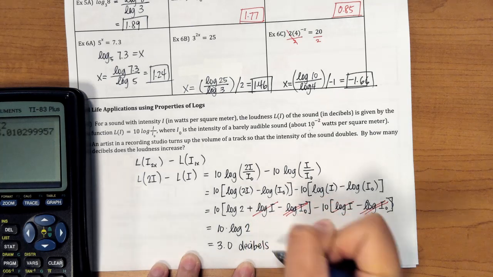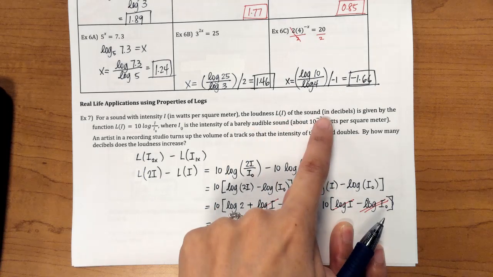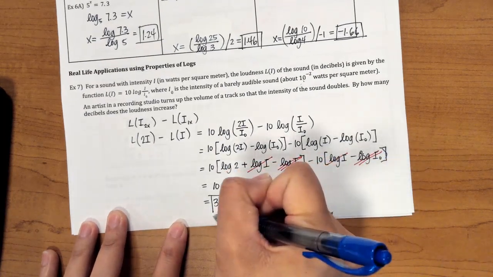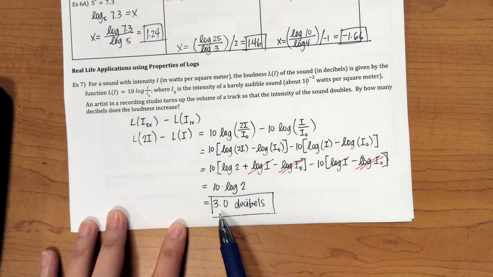Now we do have to go back and look for our units, so since this is our loudness, it's in decibels. Okay, so what that means is now when we double our intensity, the sound increases by 3 decibels.